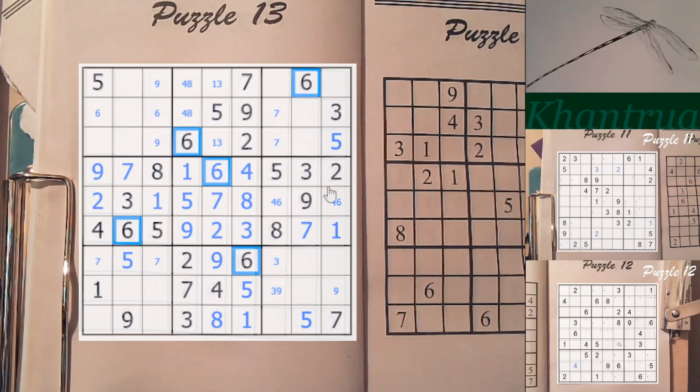Do the same thing, look at all the 6s and 1s, 2s, 3s. Okay, so this right here has to be a 4 in one of these, and you have a 4 there, so put 4 right in there.